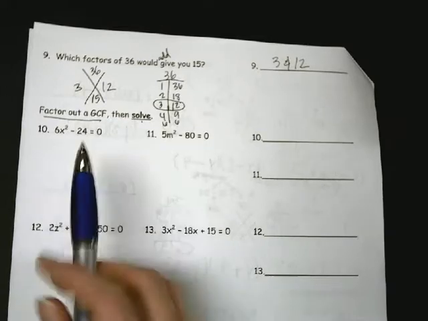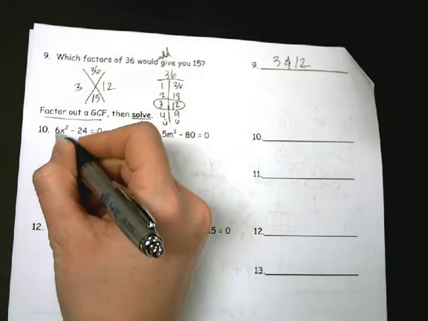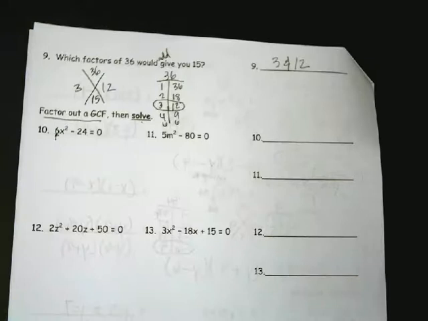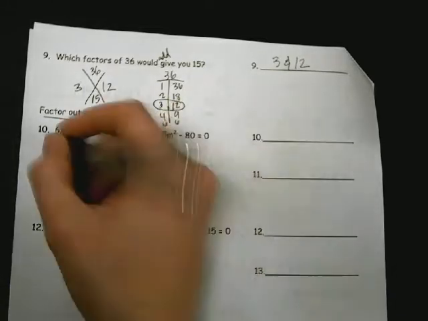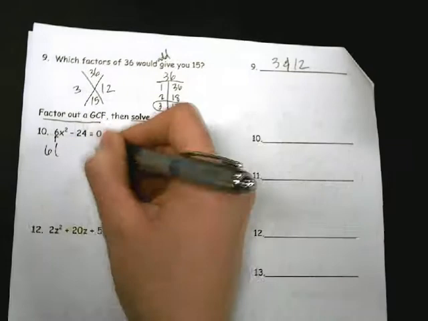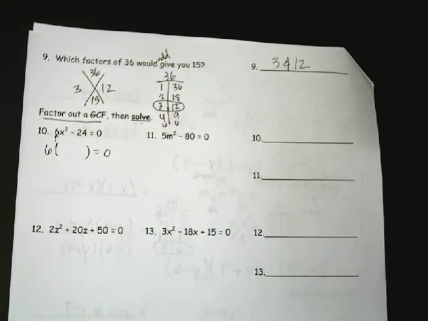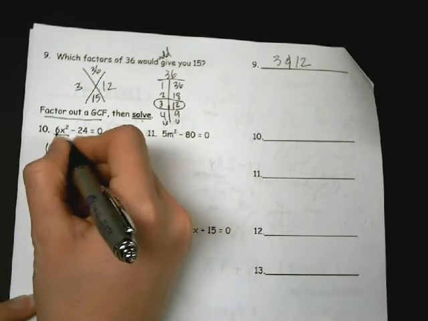Always check this number and see if this number will divide into that number evenly. If it does, then you found your greatest common factor. That's a real easy trick to just catch your eye on that one. So I'm going to take out that 6. I'm going to see what's left inside my parentheses. And how you want to see what's left is you just divide each term by 6. Divide by 6, divide by 6.